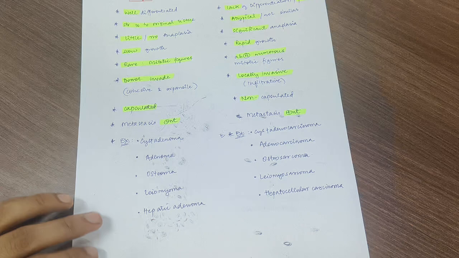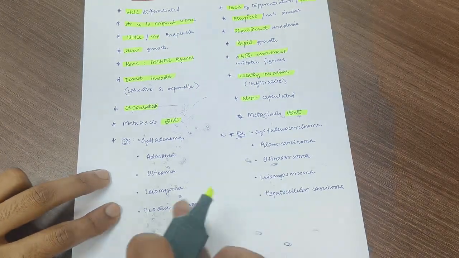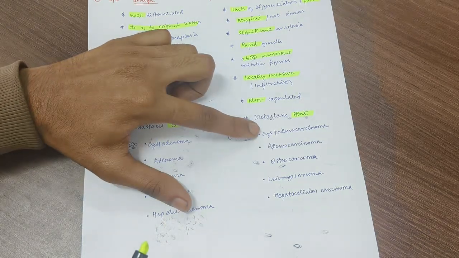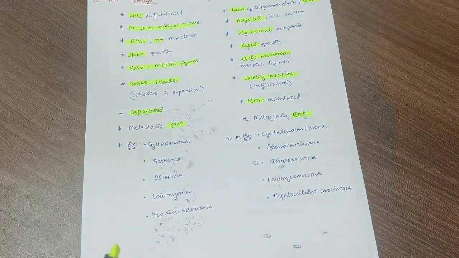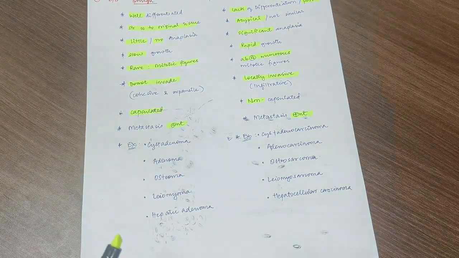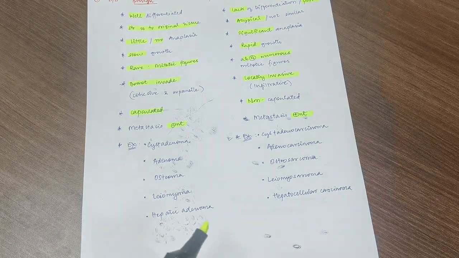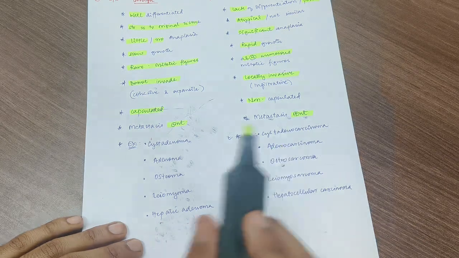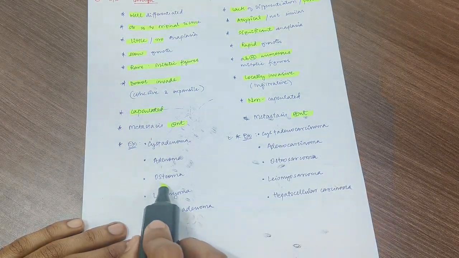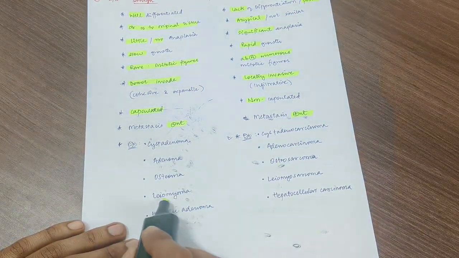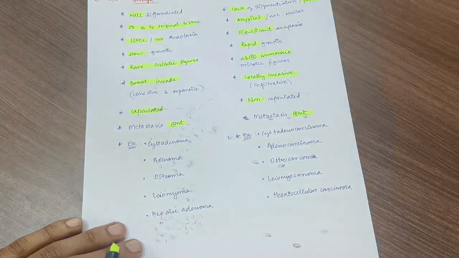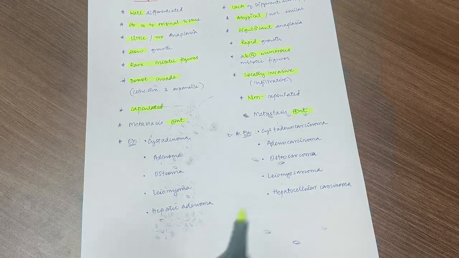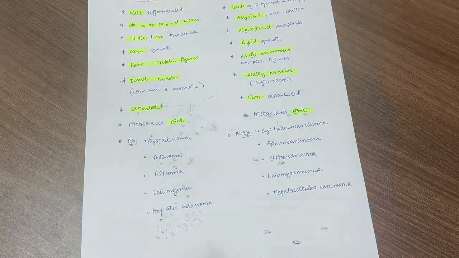So what are the examples? The corresponding benign and malignant I have written. Benign cystadenoma, malignant cystadenocarcinoma. Next is adenoma; the corresponding malignant is adenocarcinoma. Next is osteoma in benign, osteosarcoma in malignant. Leiomyoma in benign, leiomyosarcoma in malignant. Hepatic adenoma in benign, hepatocellular carcinoma in malignant.